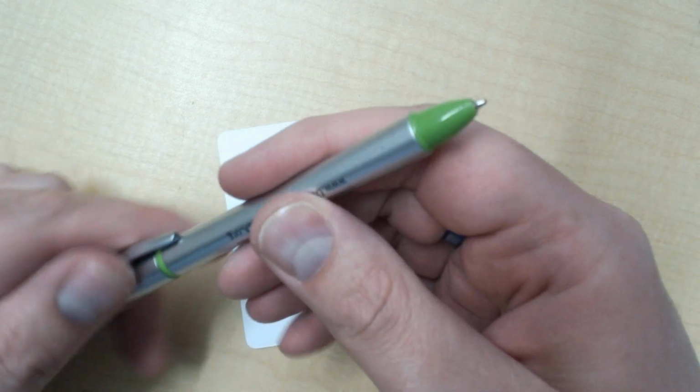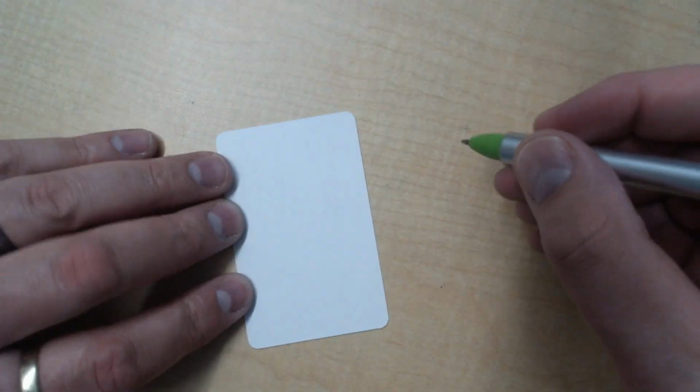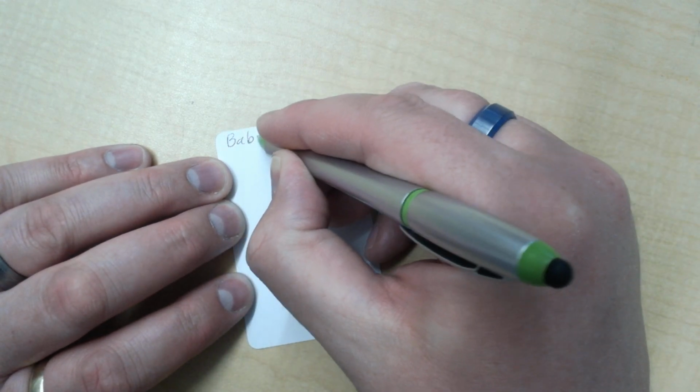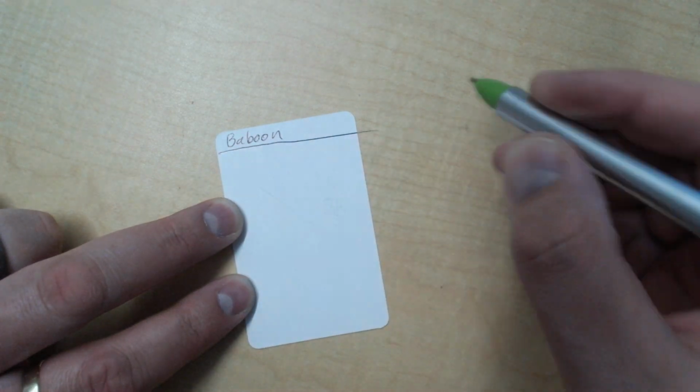Oh, my pen is not wanting to. Oh, it's just turning. It's not actually wanting to, like, there we go. It's clicked open. So first, we're going to rewrite the name. Okay. And I'm going to underline that just because.